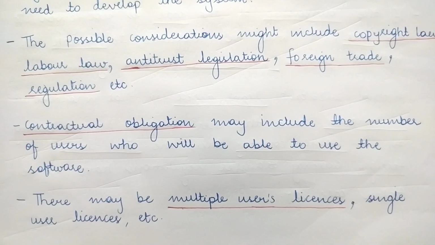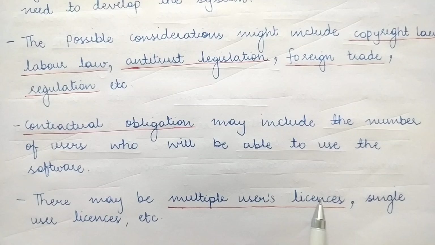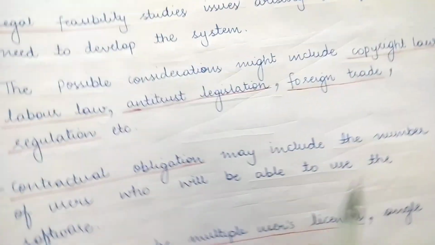Now there may be multiple user licenses or single user licenses. Under legal feasibility, the authorization of licenses also comes, and depending upon the situation or requirement of the organization, multiple user licenses may be issued or a single user license may be issued.